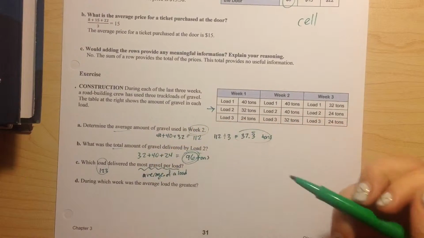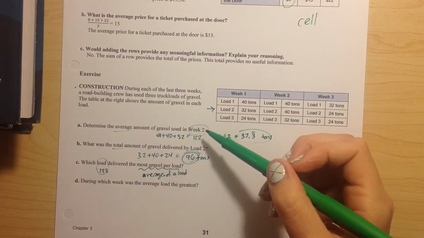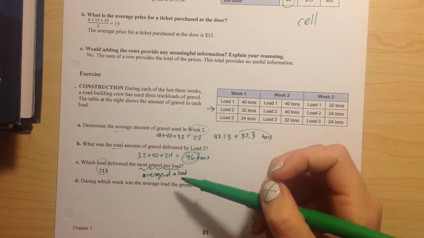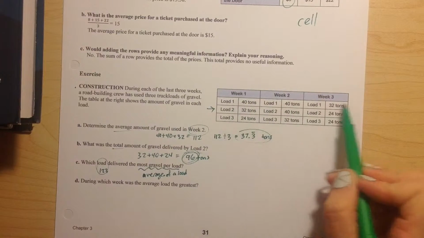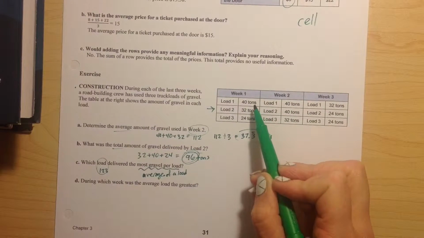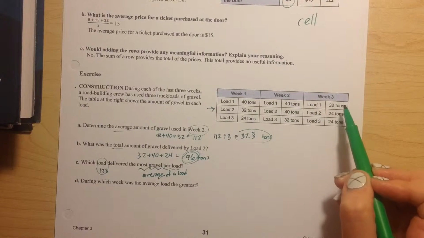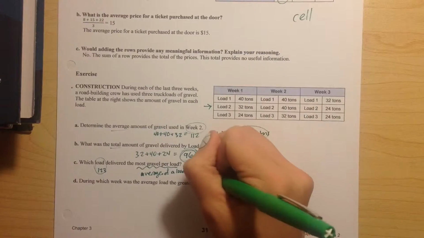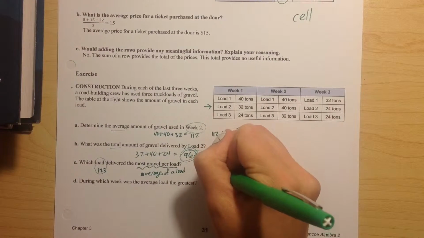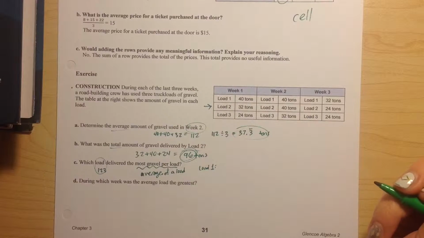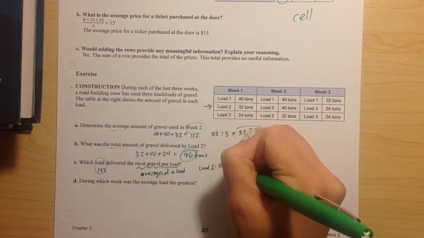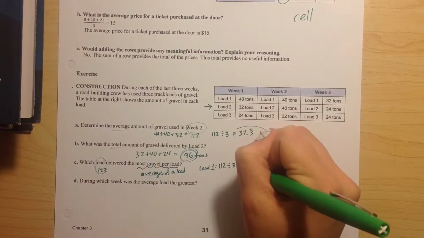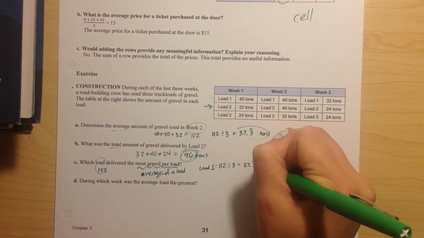So not the average of a week like we did in part A, but the average in a load. So load 1, I have 40, 40, and 32, which is going to be 112 again. When I divide that by the 3 weeks, I get my 37.3 repeating tons.